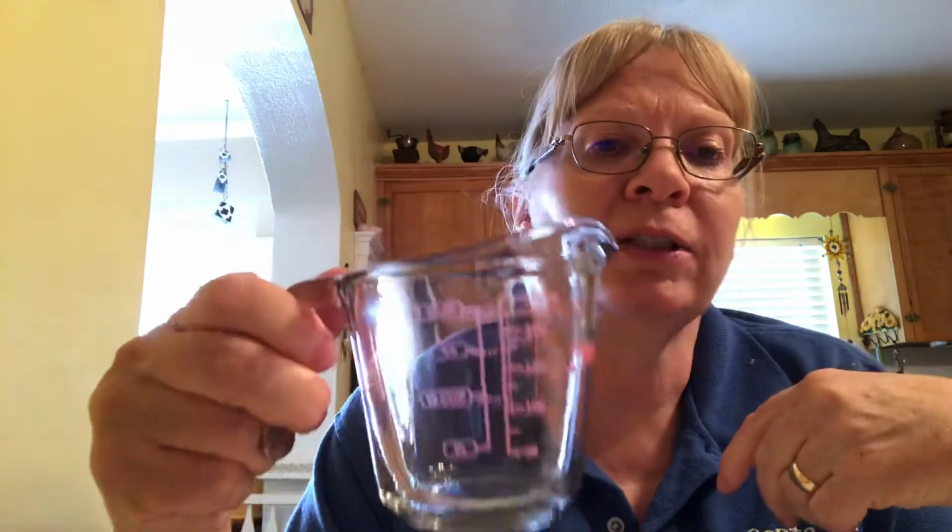The first thing I wanted to tell you is 1 cup, and at home, probably most of you have a measuring cup in your house, but 1 cup is 8 ounces. One side is metric and the other side is the U.S. standard system.